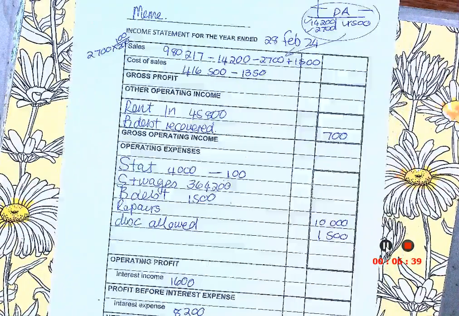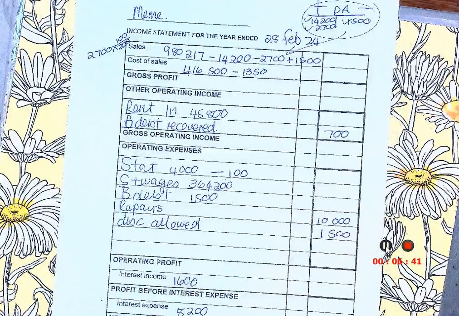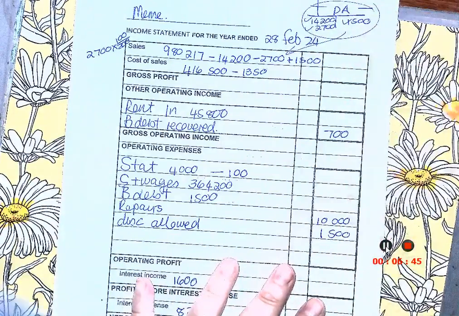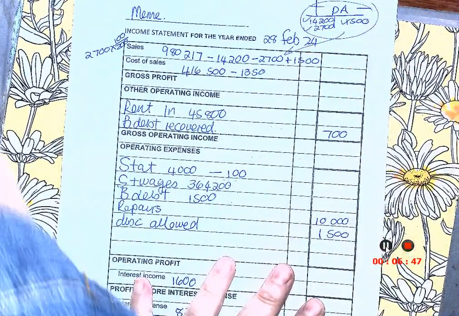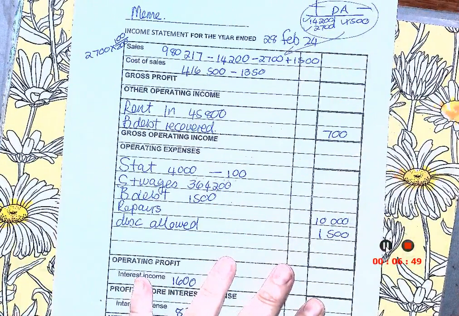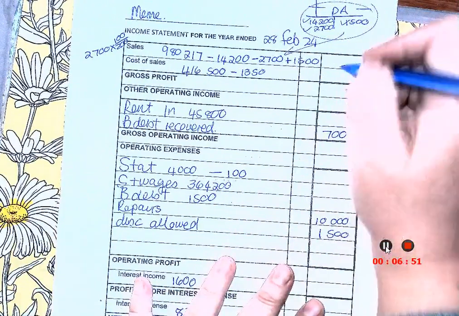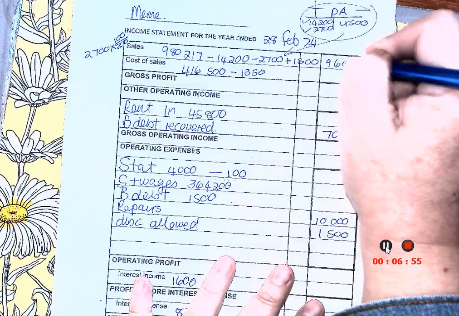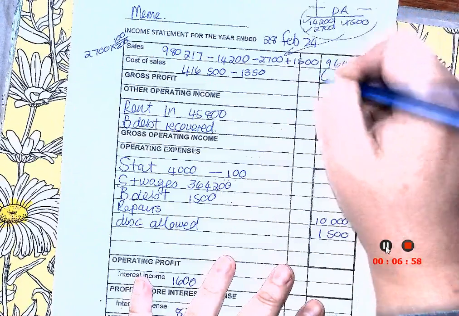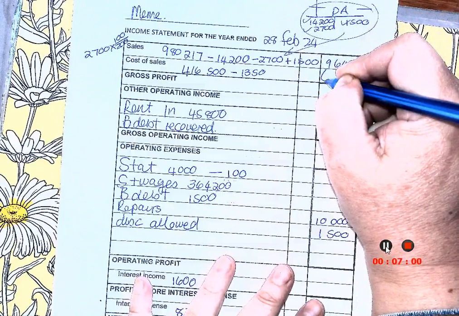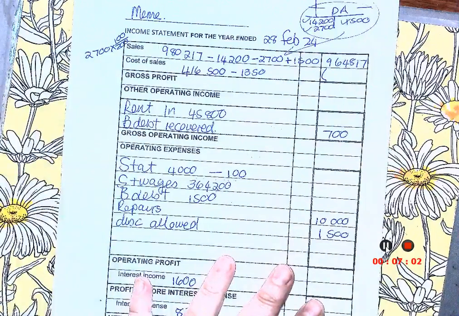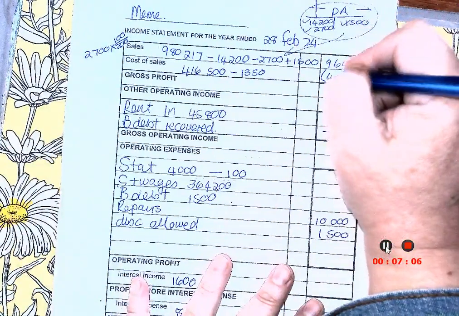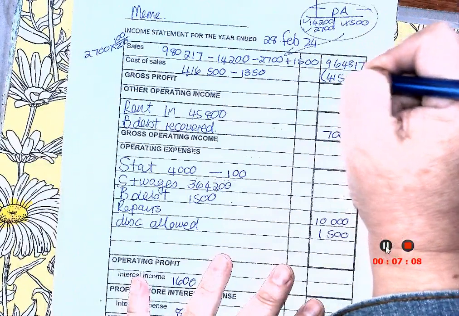So now let's see. What is my sales? It was homework. Why are we taking so long? It's 964817. Cost of sales is what? Cost of sales is 415,150.